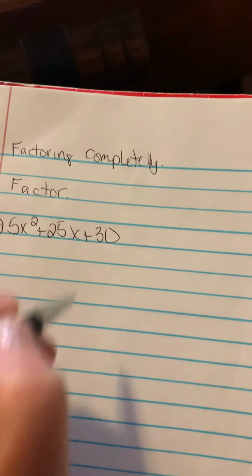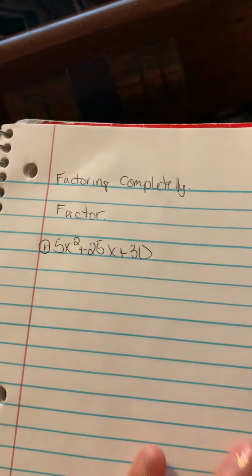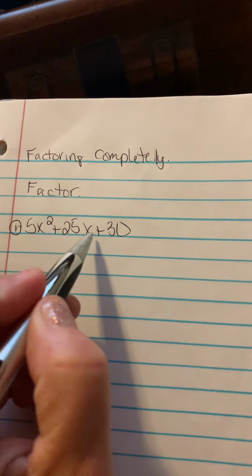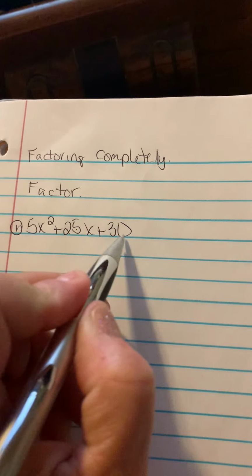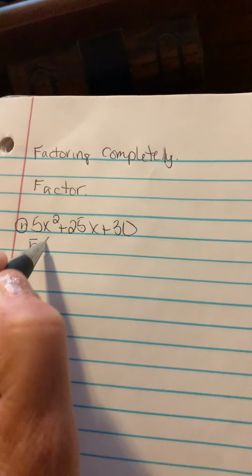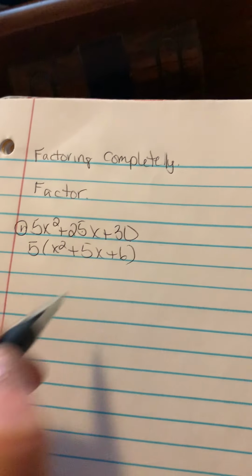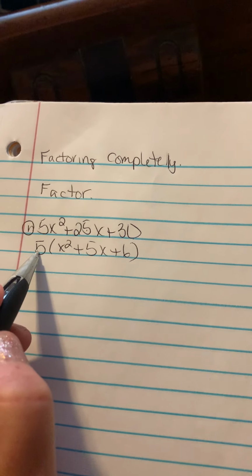Okay, so the first one, 5x squared plus 25x plus 30. Our first thing on the handout says look for a GCF. If I look here, there is a GCF. 5, 25, and 30 can all be reduced by 5. So I'm going to take that out. So I now have at least factored it that way.